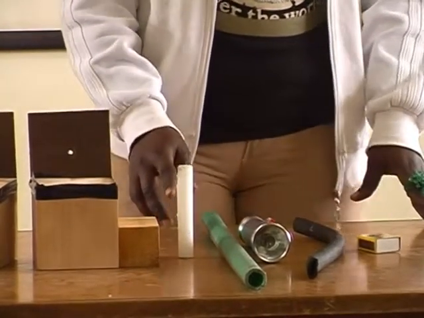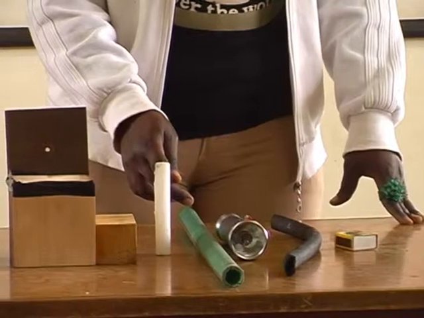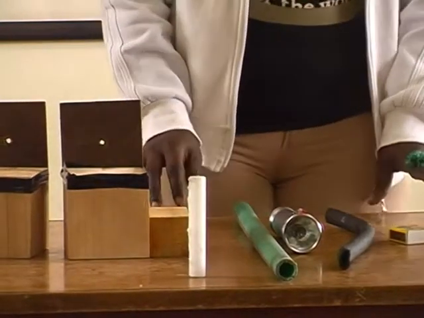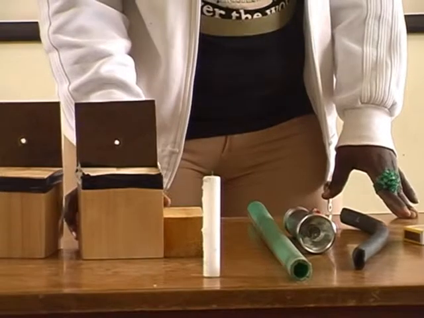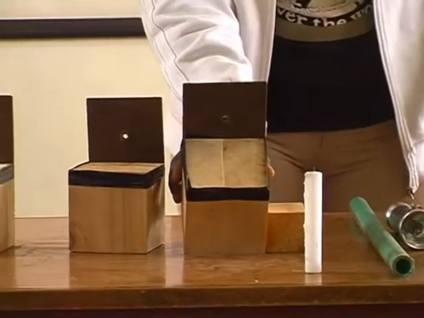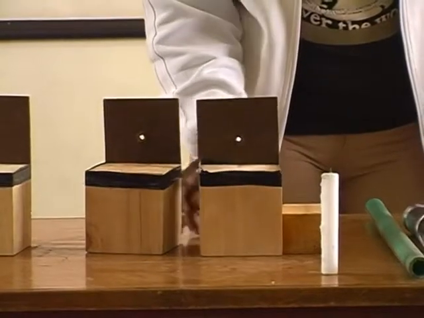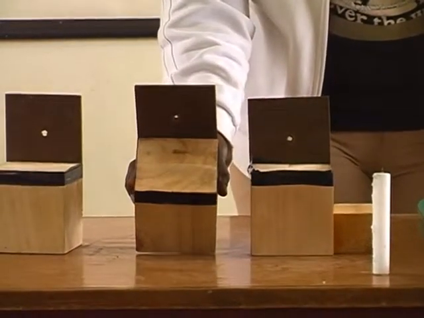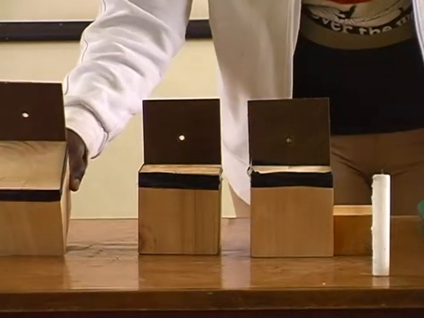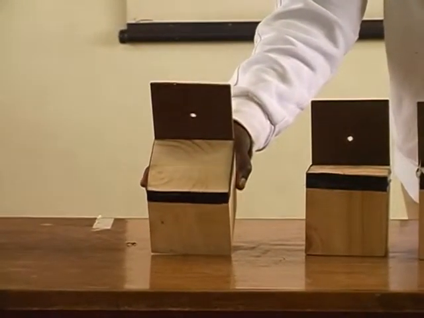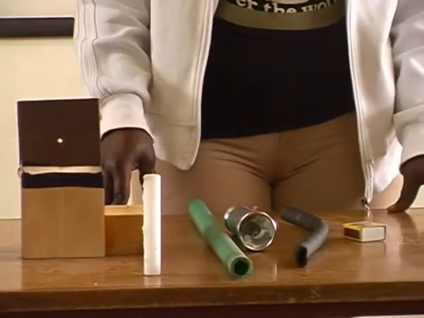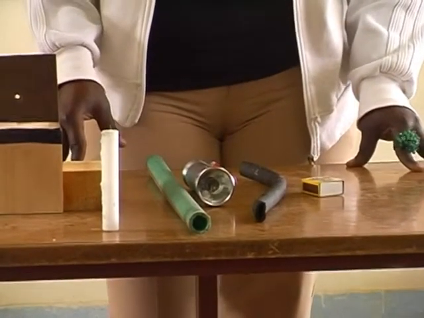The other material I have is a man-made source of light, that is the candle. I have it here. I also have cardboards with me. Cardboard A has a hole in between. I also have cardboard B, which also has a hole at the center. Cardboard C also has a hole at the center. Now I'm going to use all my materials to investigate how light will travel through them.